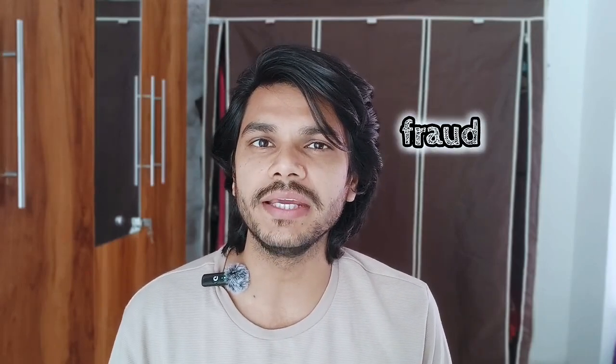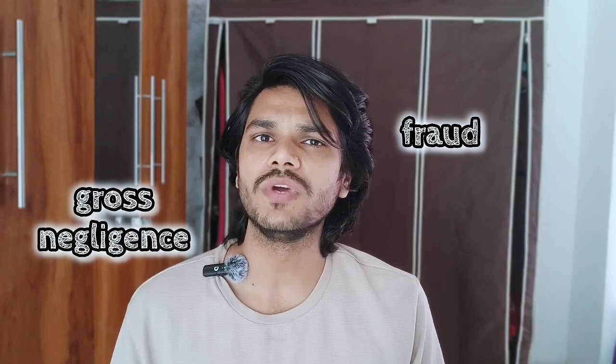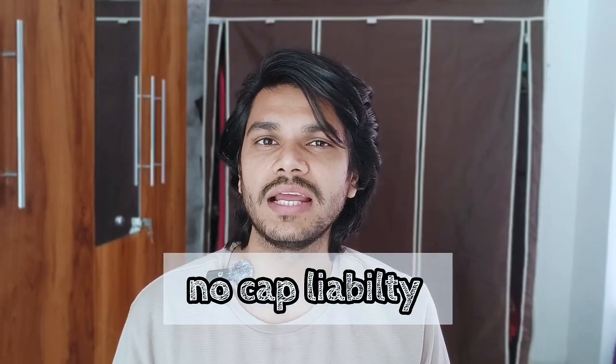Now, there can be a third scenario. Let's say there is a fraudulent act by a party, or a grossly negligent act, or a willful misconduct by one party. For these kinds of acts, the parties decide that there should be no cap on the liability exposure which one party needs to pay to the other. And the idea for that is very simple.